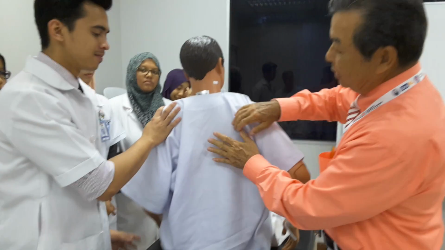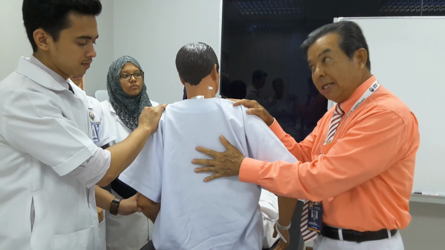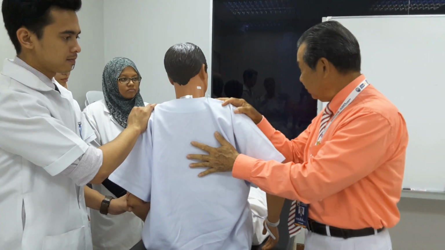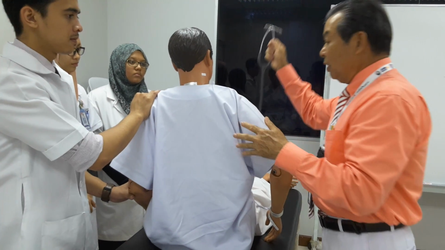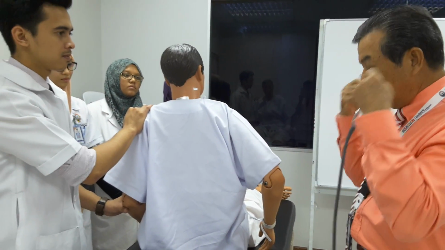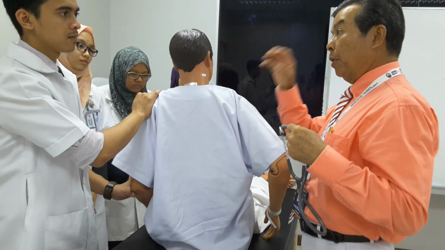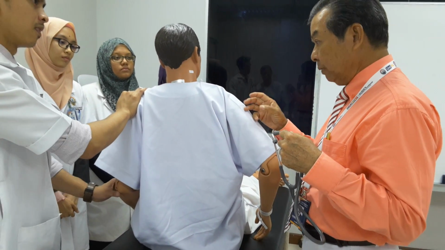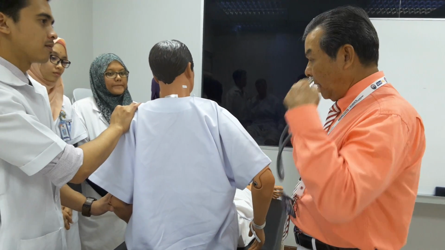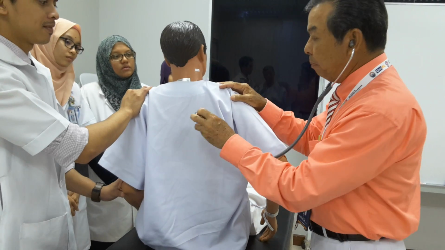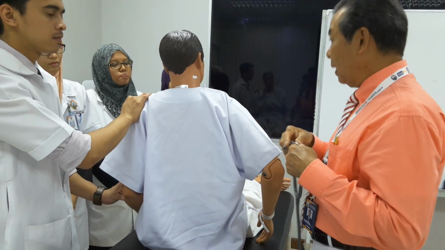For that, first I have to percuss and see for any stony dullness. That is a sign of pleural effusion. There will be blood stain as well. Next, I am going to listen to the lung sounds. Are there any abnormalities? If, for example, any part of the lungs is blocked by a secondary enlarged bit that may be solidified, there may be changes in the sound. So I cannot get a vesicular breath sound or something like that. You listen. That is for the lungs.